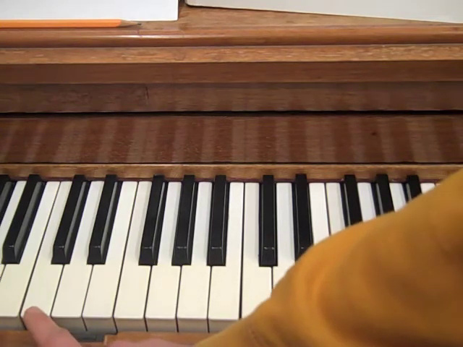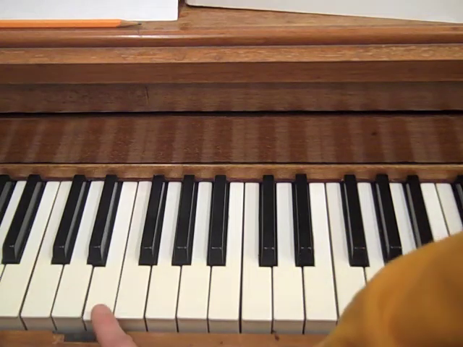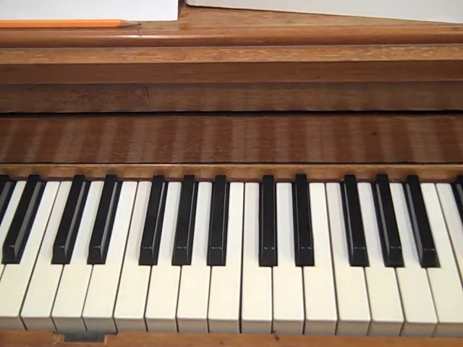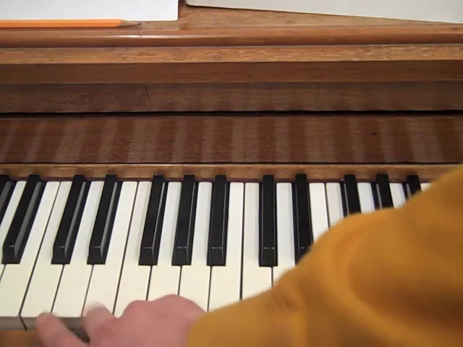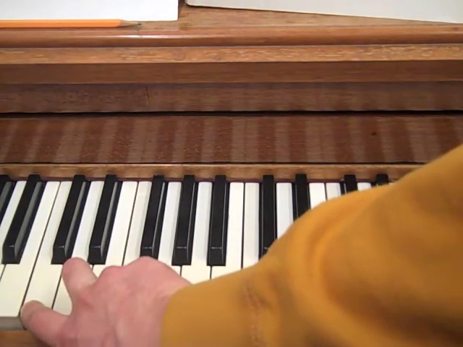So for instance, if I wanted to play a melodic third, contrast that with the idea of a harmonic interval where the notes are played at the same time. A harmonic third would be, let me try that one more time.